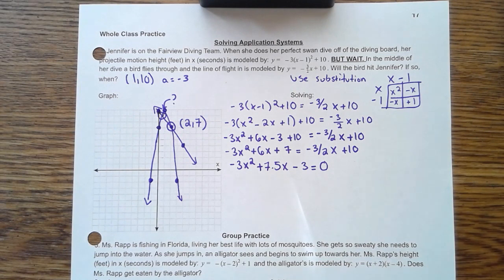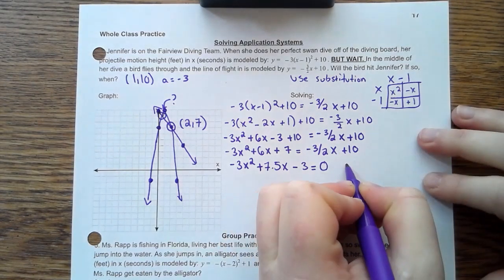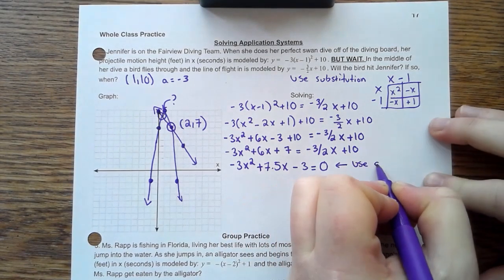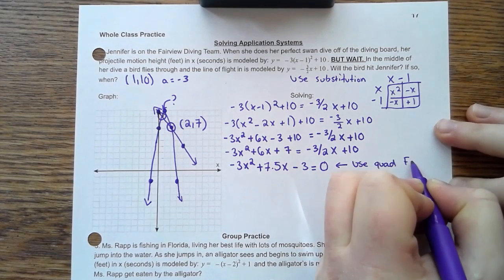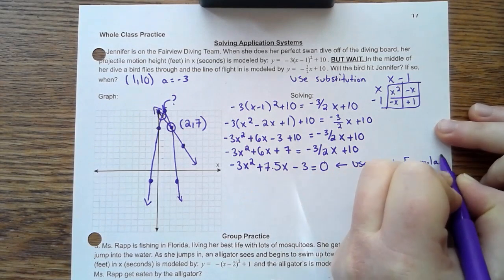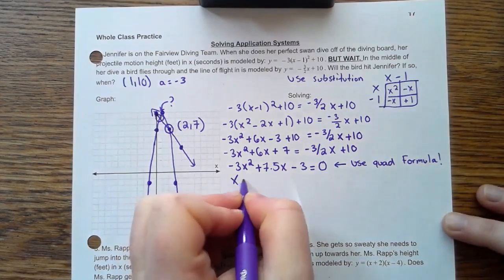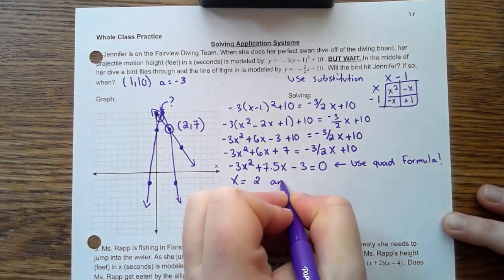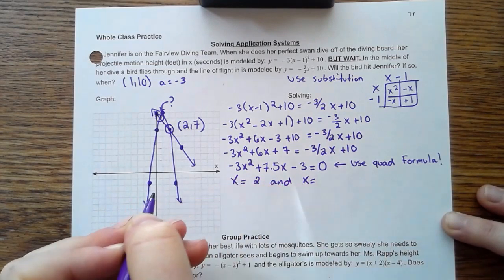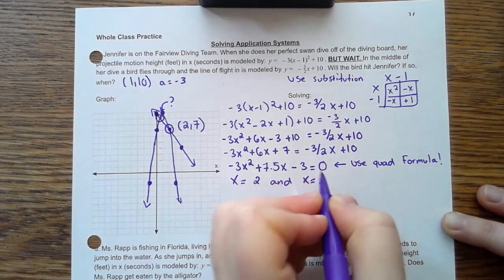I'm going to use the quadratic formula. Or you can complete the square, whatever strategy you want. This is your call. So when I do the quadratic formula on this, I get x equals 2 and x equals 0.5.